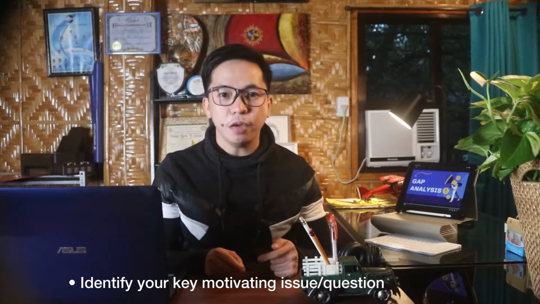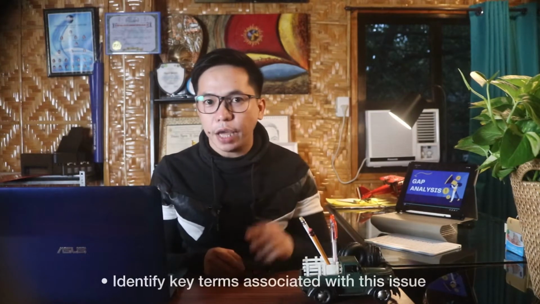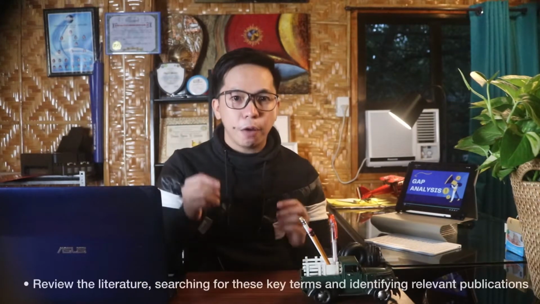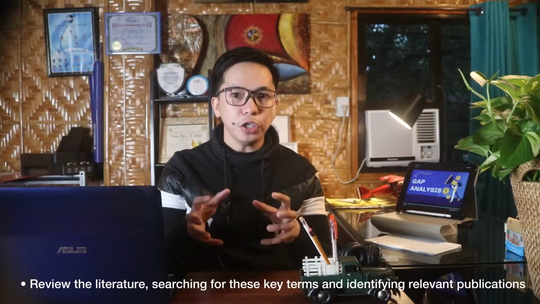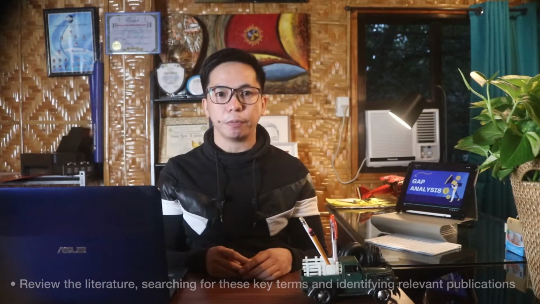There are different techniques in various disciplines, but we can reduce most of them down to a few steps, which are: identify key motivating issues or questions, identify key terms associated with the issue, review the literature, searching for these key terms and identifying relevant publications.